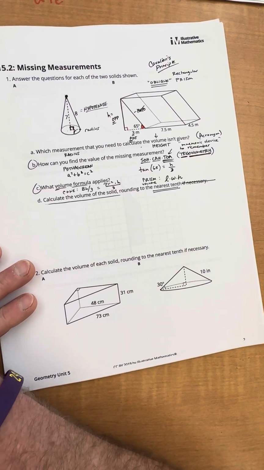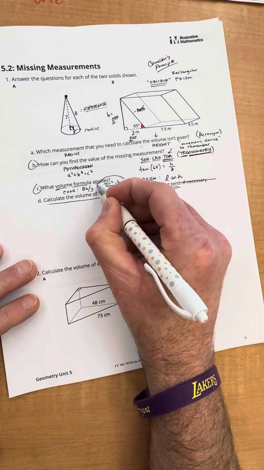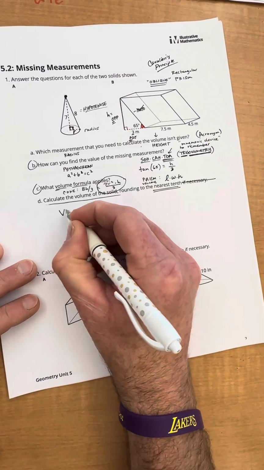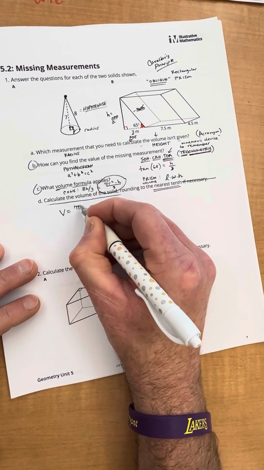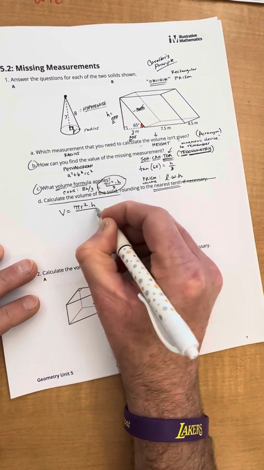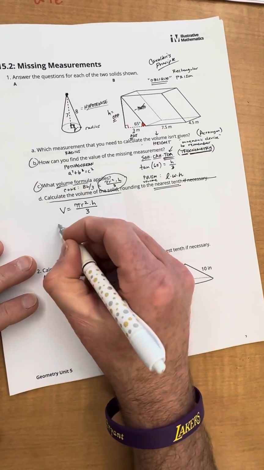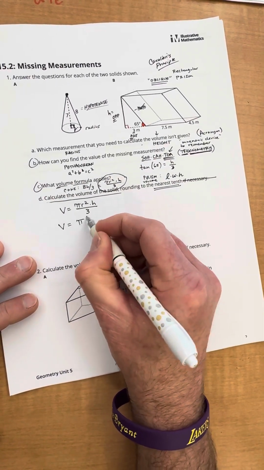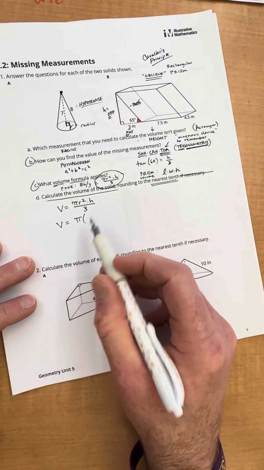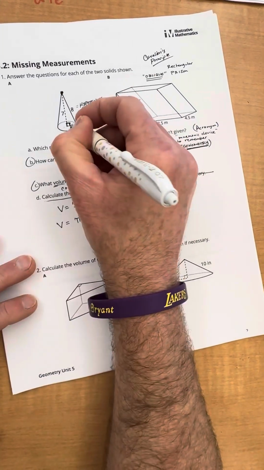All right, so here we go. You got your formula. It's right here. So you write V equals pi r squared times height divided by 3. Pretty easy. V equals pi radius. Oh yeah, you got to solve it first. We don't know yet.